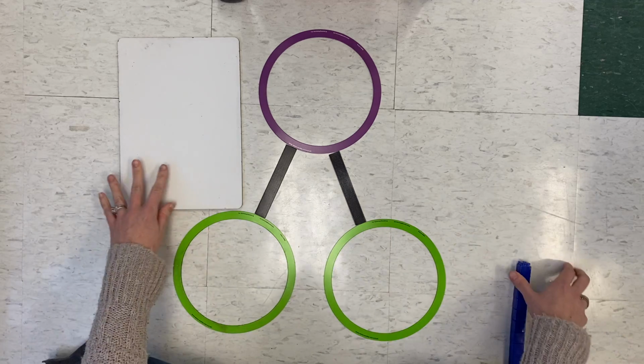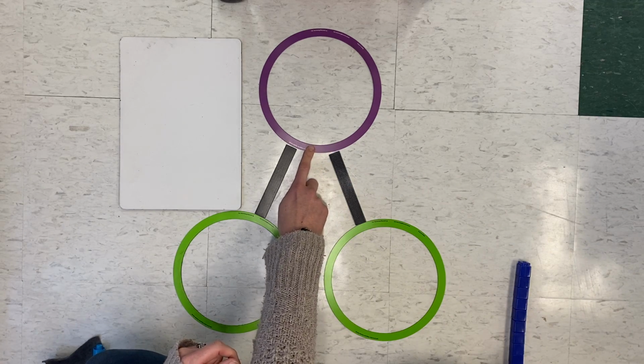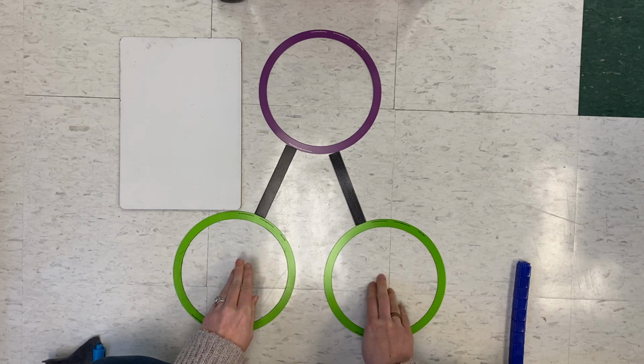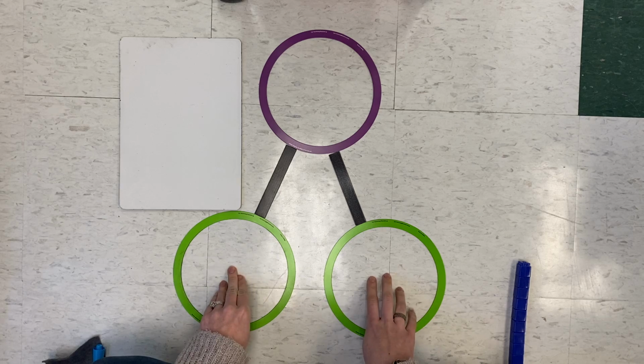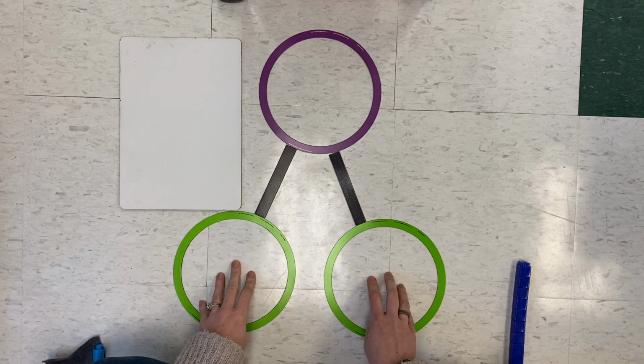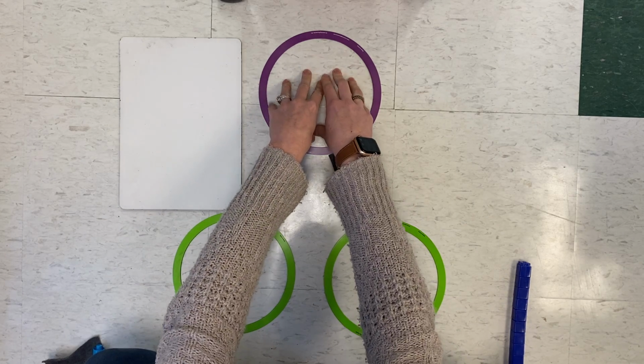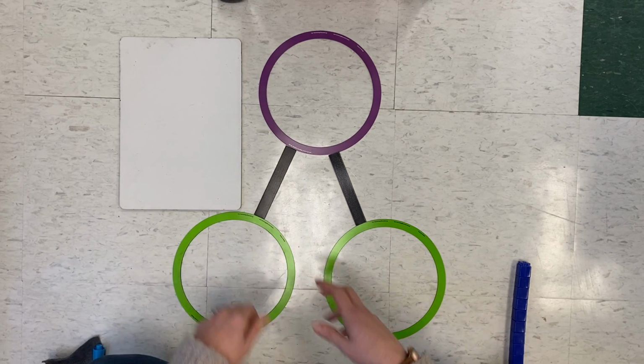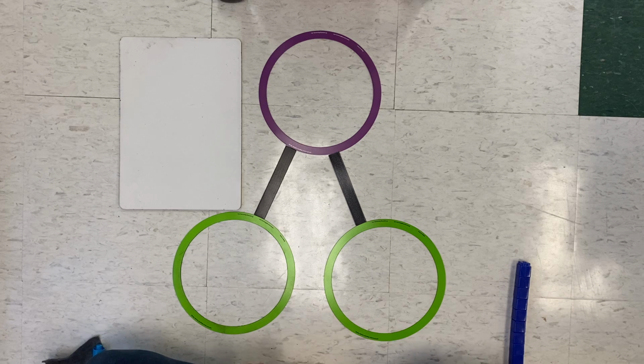Okay, so we have a number bond, right? What do we call this circle up here? The whole. And what does whole mean? All of them. Very good. And what do we call these circles? These are the parts. So when we have a number up here, we break it into parts. We put part of it over here, and we put part of it over here.